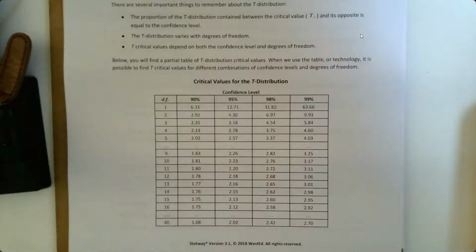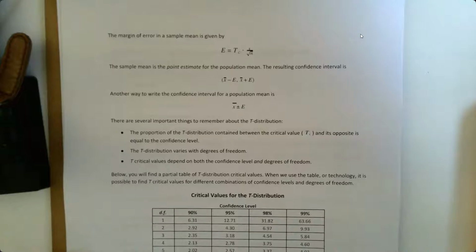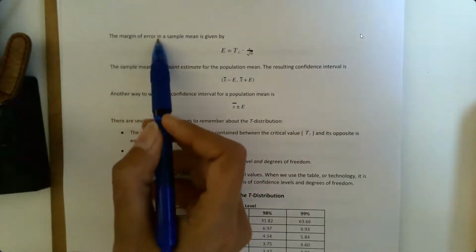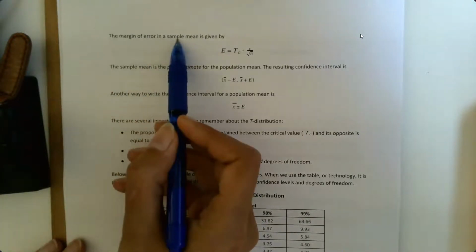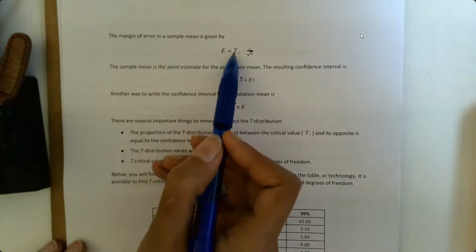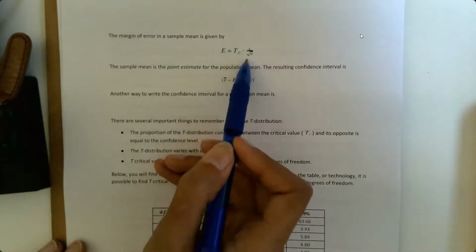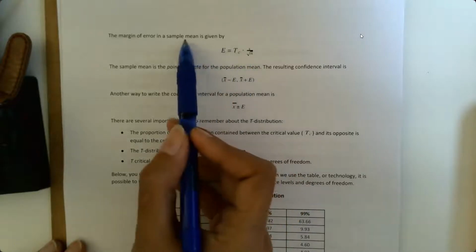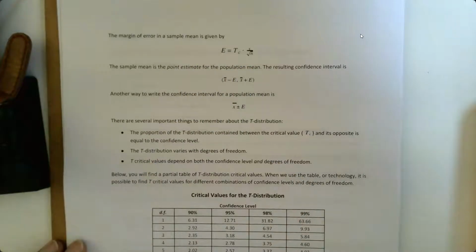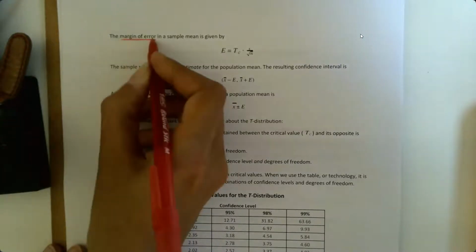The margin of error for a sample mean is given by E equals t sub c times s over square root of n. This is the margin of error when we are estimating the population mean.